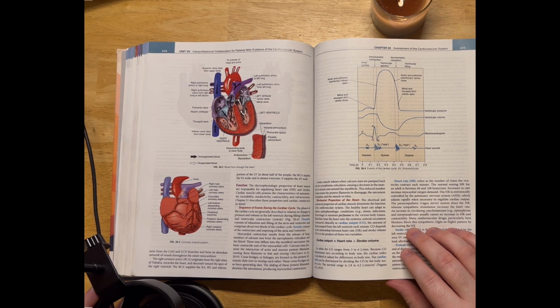Cardiac muscle relaxes when calcium ions are pumped back into the sarcoplasmic reticulum, causing a decrease in the number of calcium ions around the myofibrils. This reduced number of ions causes the protein filaments to disengage, the sarcomere to lengthen, and the muscle to relax.